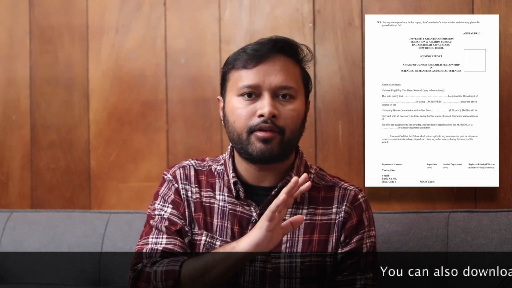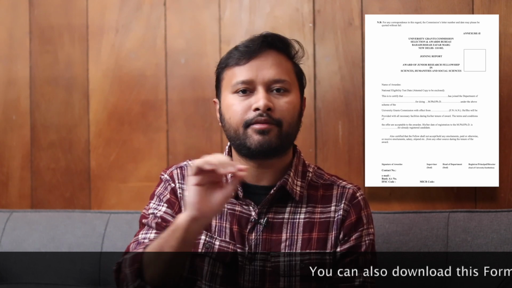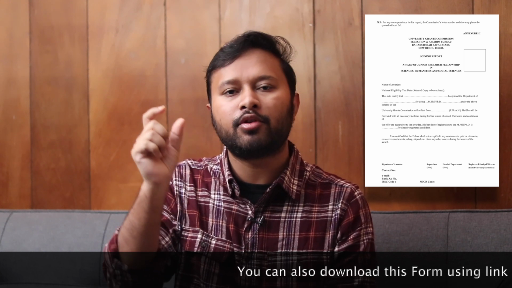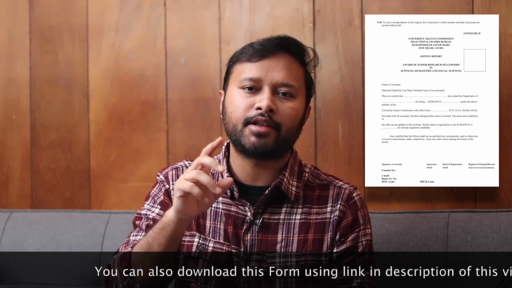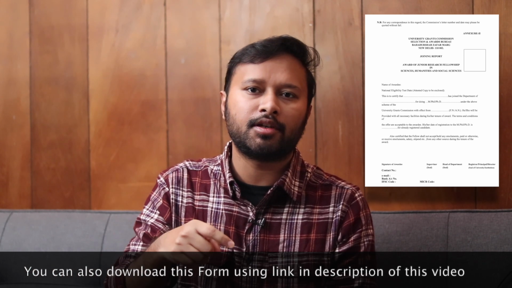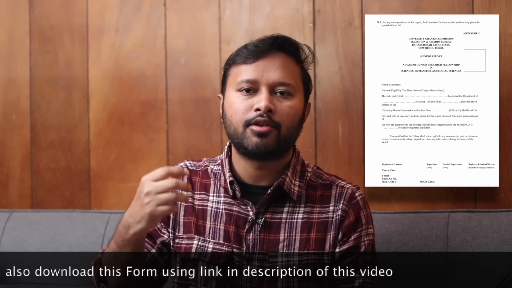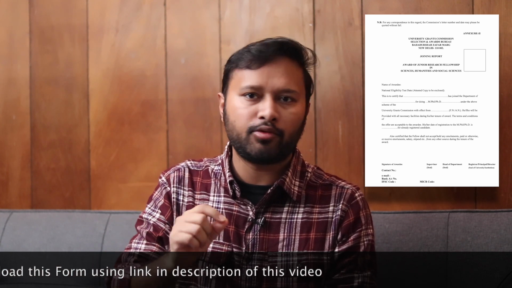So the first thing is the joining report. Once you join PhD, or once you are already in PhD and you have qualified the exam, in both cases you have to fill a joining report. This joining report you can find on the UGC website. You just have to Google joining report UGC JRF and you will get that particular form. It's in the annexure of the UGC brochure. So you can download that, print it, and fill it up.